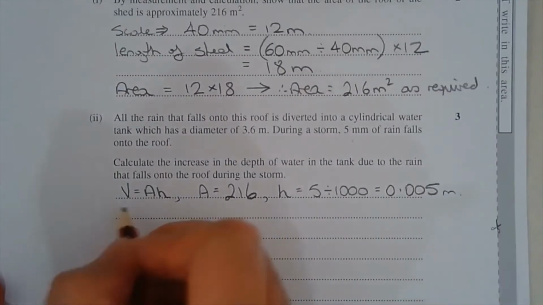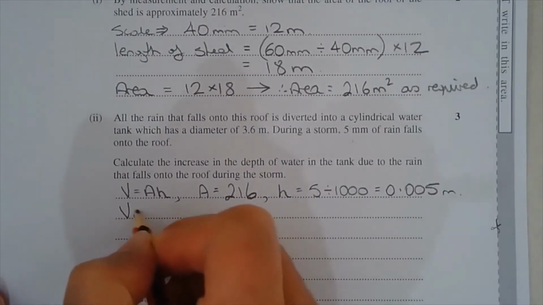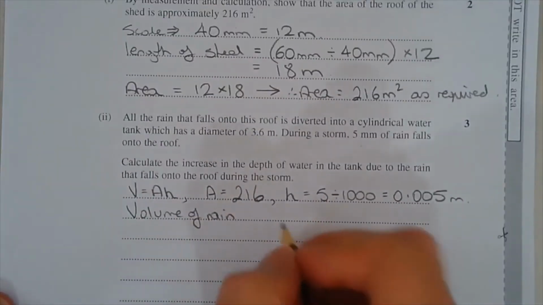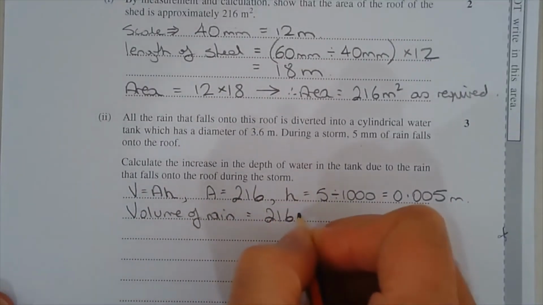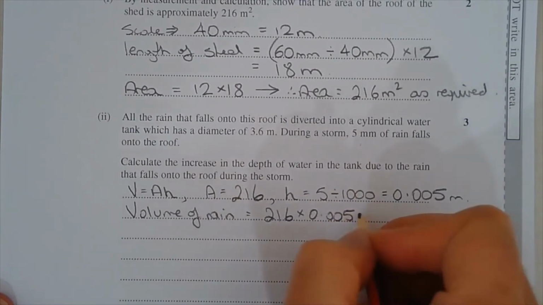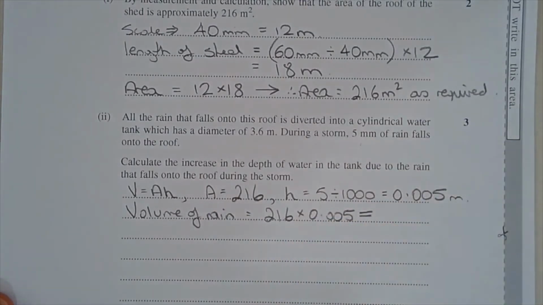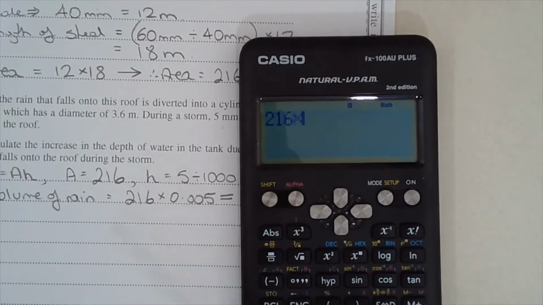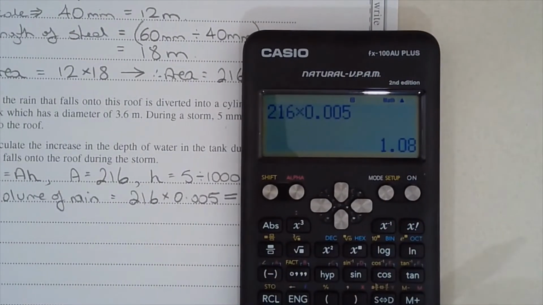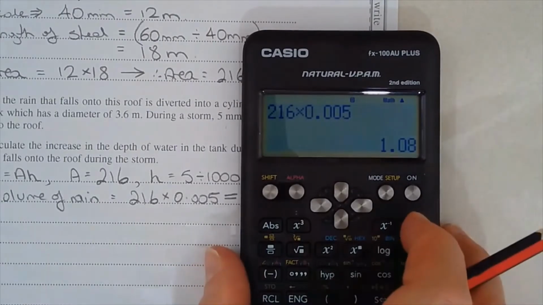So therefore the volume of rain is equal to 216 multiplied by 0.005, and we get 1.08 cubic meters.